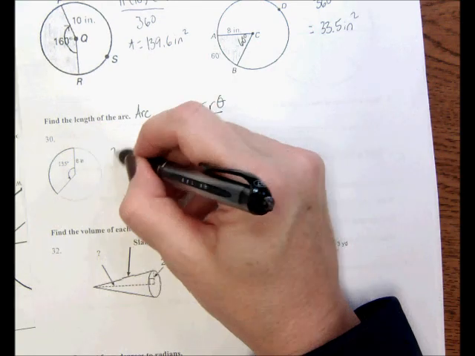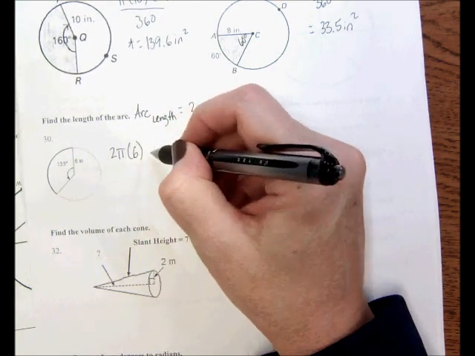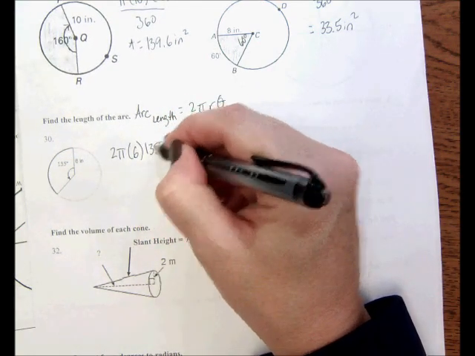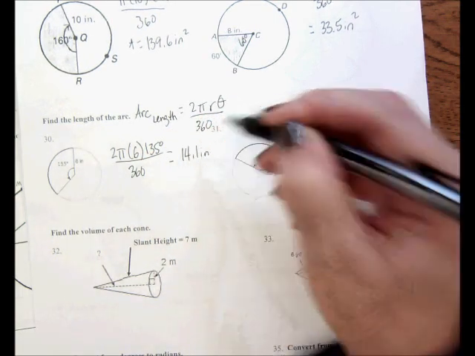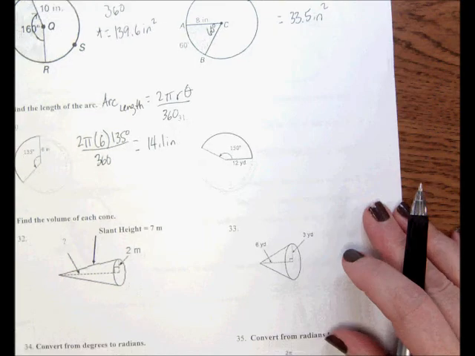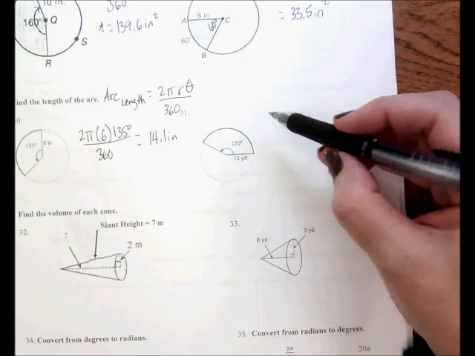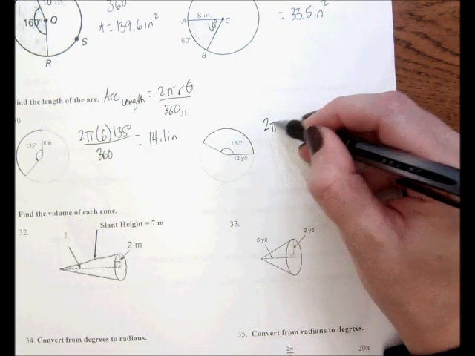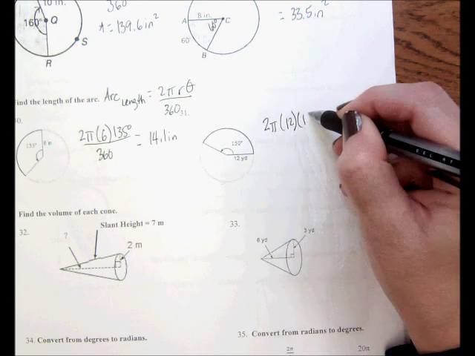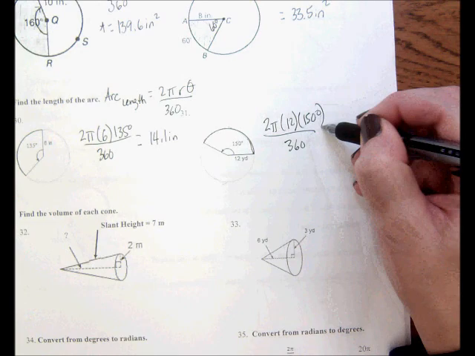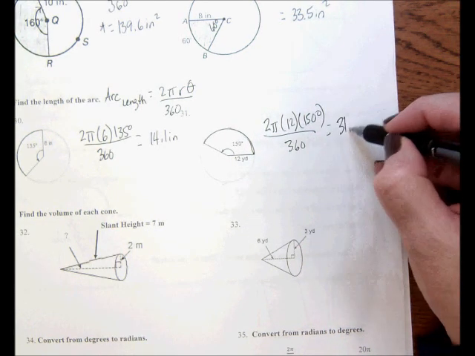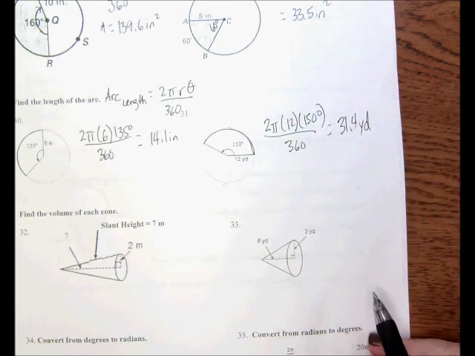The next ones have to do with arc length. So this one, I'm saying arc length, and that's equal to 2 pi r times theta divided by 360. So here again, I'm looking for the part of the circle I'm talking about. So I do 2 pi times radius is 6 times the 135 degrees, because that's the part I'm talking about, divided by 360 is 14.1 inches.